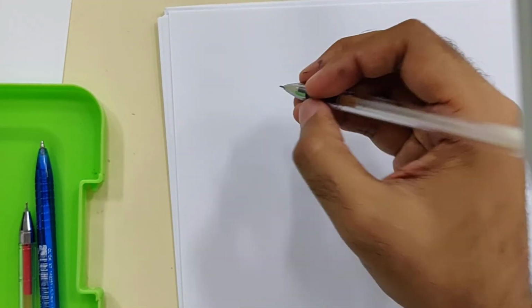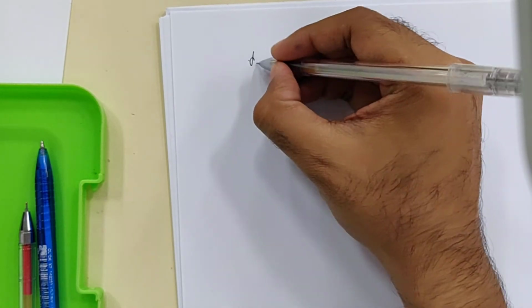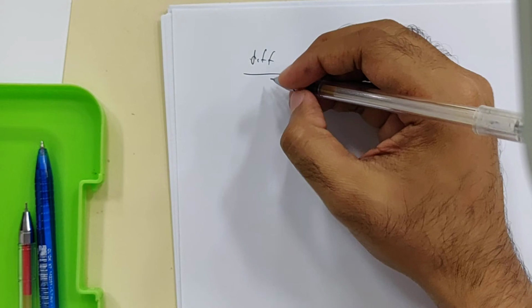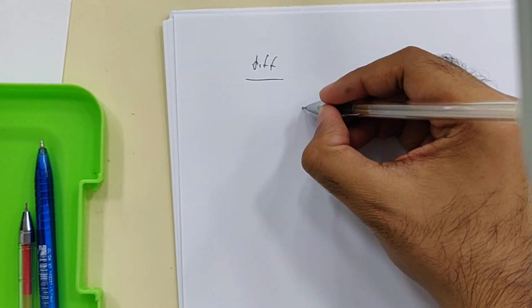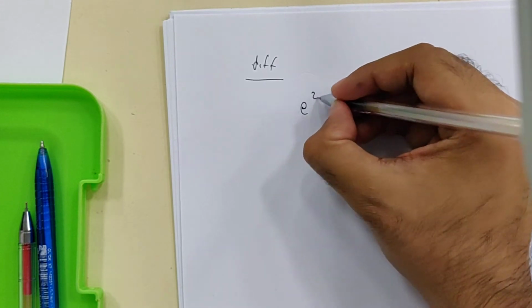Now let's get back to your old friend. Okay, basics first. Differentiate for me e to x.